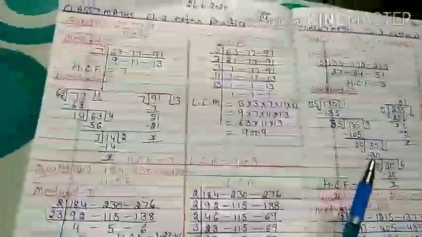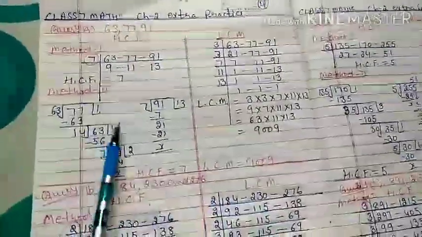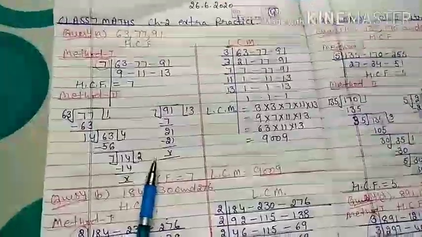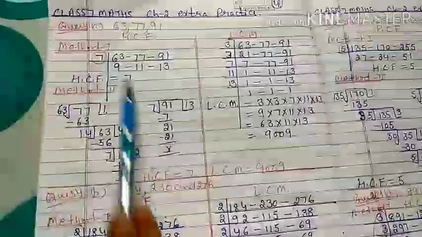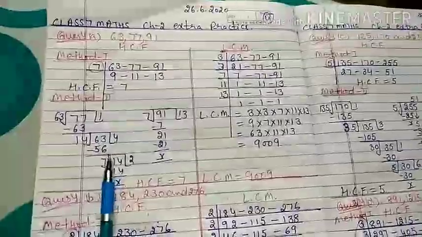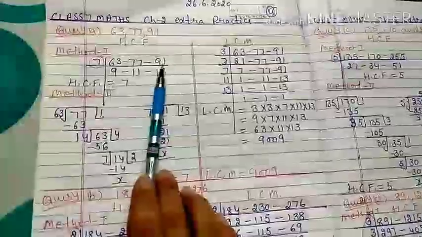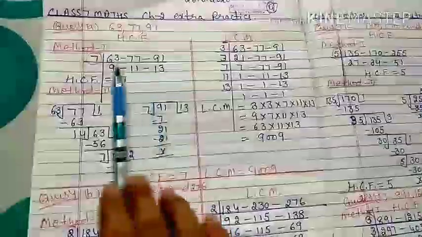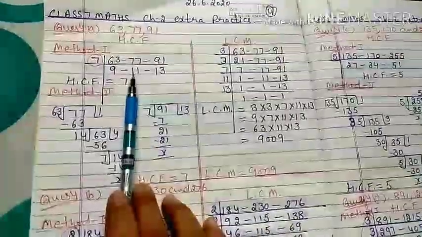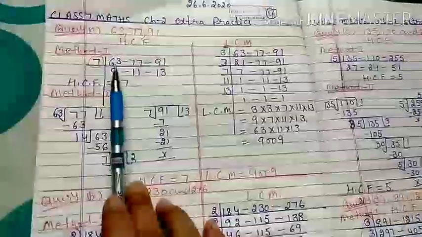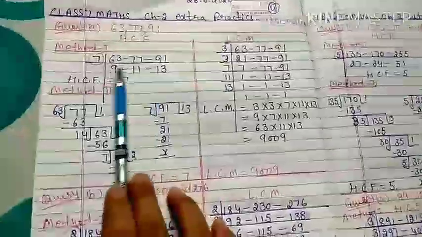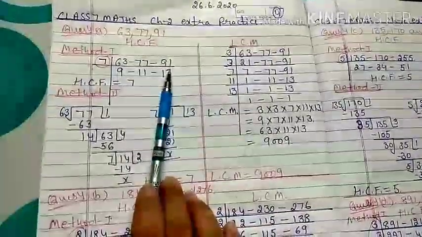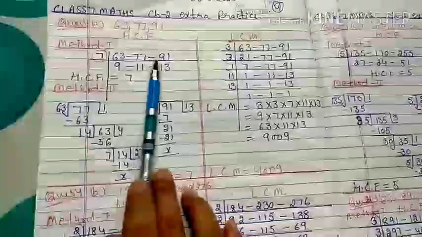But in HCF we have two conditions. Sometimes this way is very difficult, and sometimes there will be a calculation mistake also. So I have one easy method also, and I will solve with these two methods. I write the same numbers as in the LCM form, but instead of finding the least number with any divisibility, I check whether there is a common number that is divisible by all these three numbers, like here 63, 77, 91.